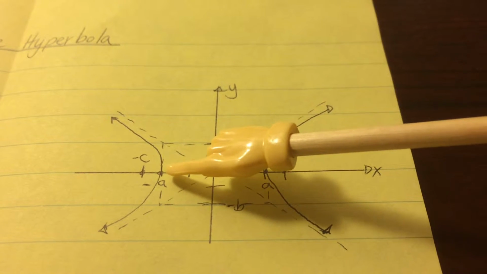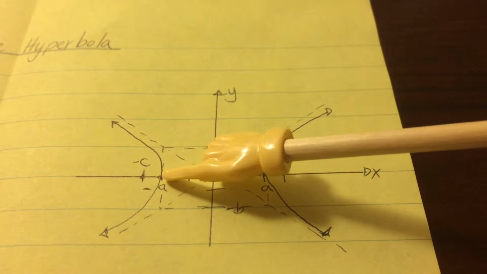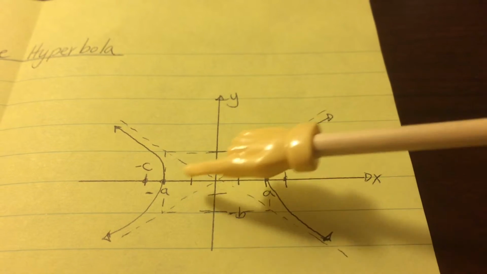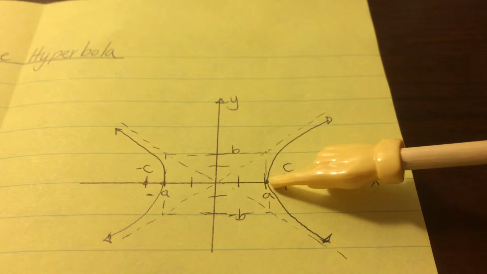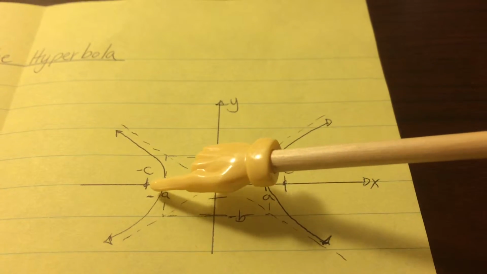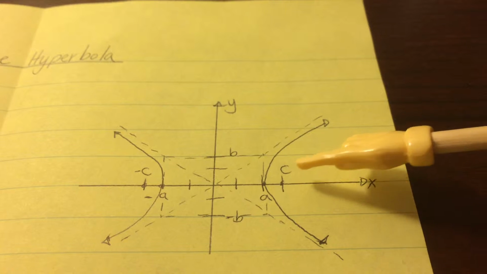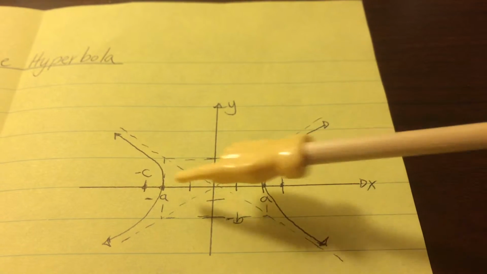Now, the vertex or the vertices are going to be the tip of that right there. So that's the vertex right there, and that's the other vertex. So these are the vertices for that one. And then the foci is always going to be on the side that the hyperbola opens. So in a way, it's two parabolas opposite of each other if you think of it.